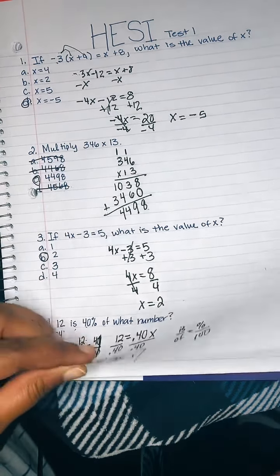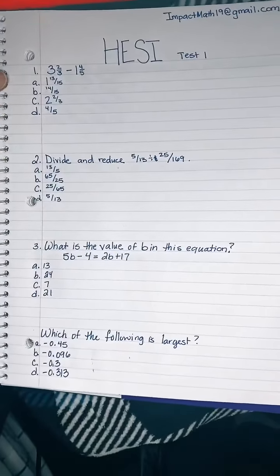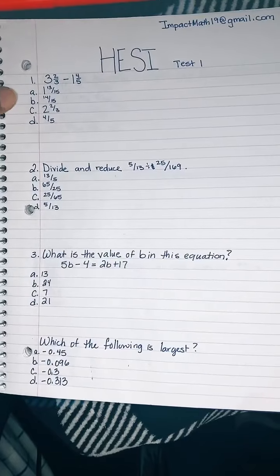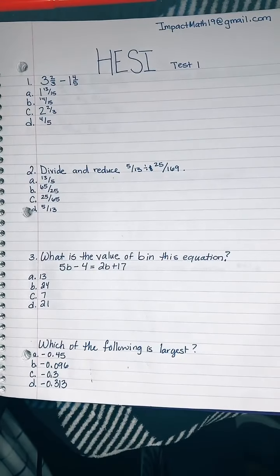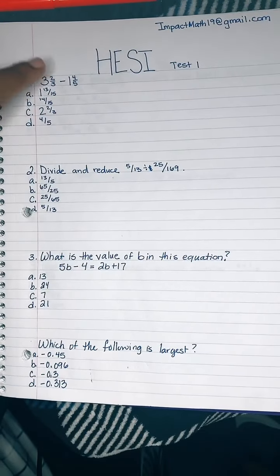All right, let's go to the next. Let's do some more. Okay, so number 1, we got another mixed number. Okay. So 3 2/3 minus 1 4/5.